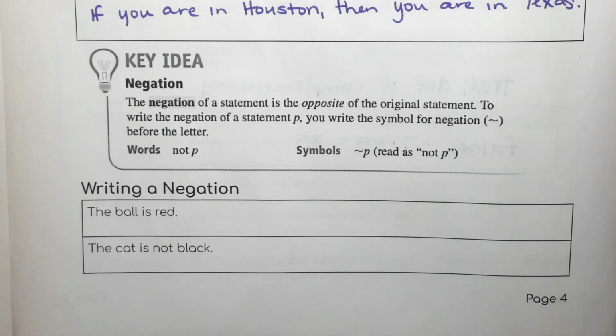Alright, so we left off on negations, or negating something. The negation of a statement is the opposite of your original statement. So to write a negation of the statement P, you would put this little squiggle, which means not, before the letter. So we read it as not P. So squiggle P is read not P. So if you see squiggle P, comma Q, that's if not P, then Q.